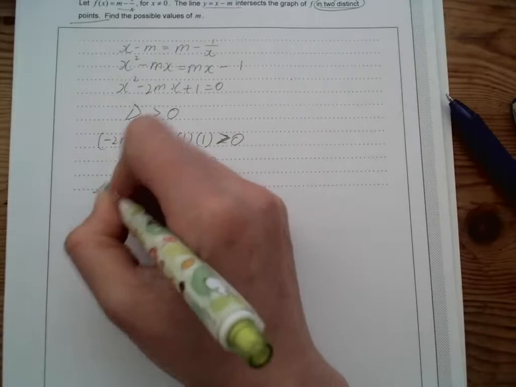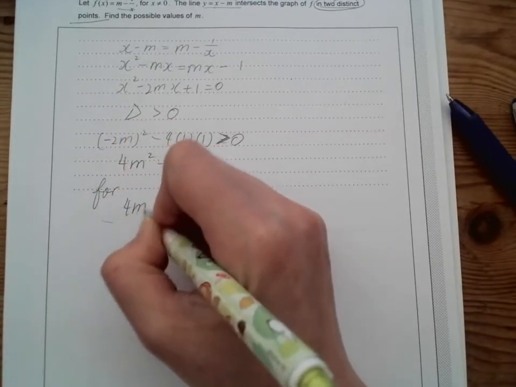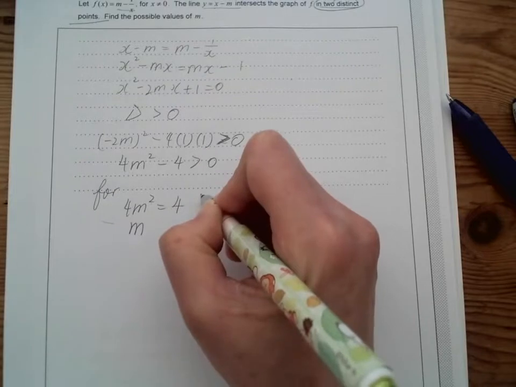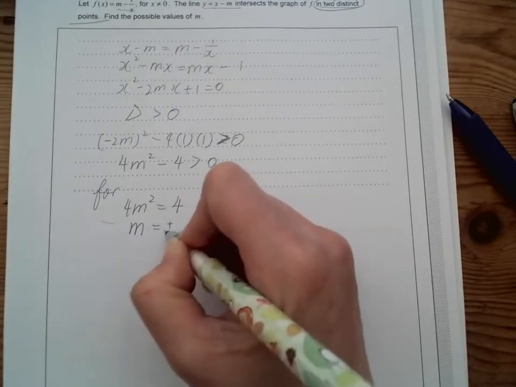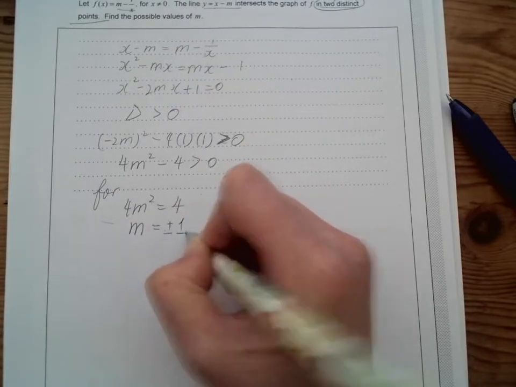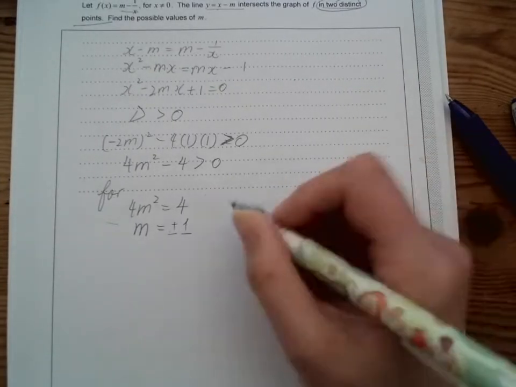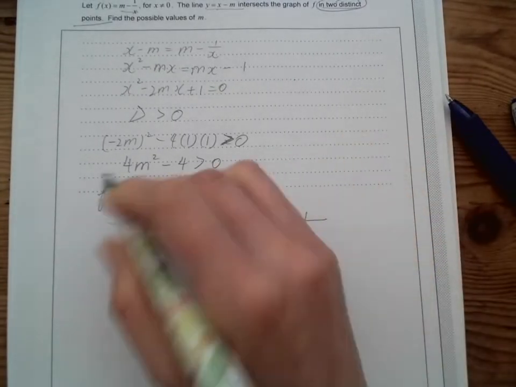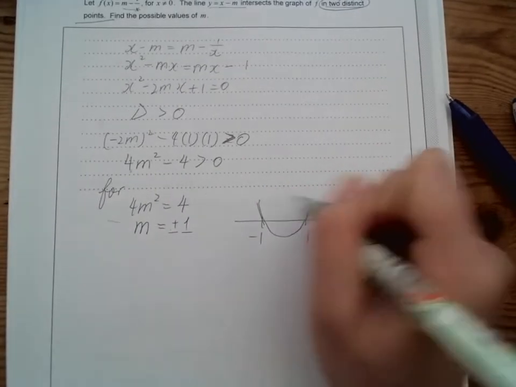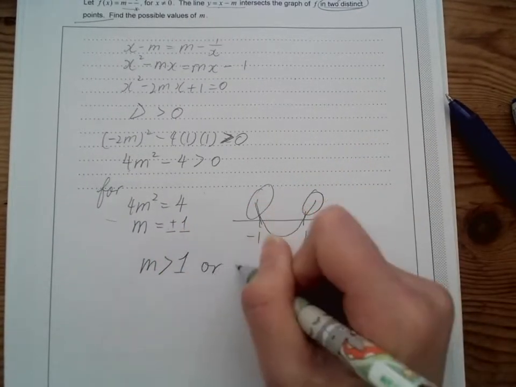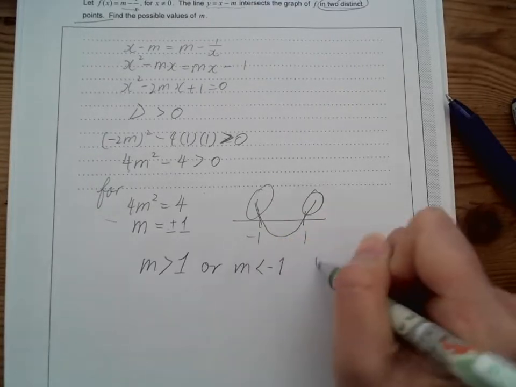So 4m squared equals 4, so that will become plus or minus 1 here. So we draw the diagram. If you want, you can draw a sign diagram, or just sketch it. It's a positive, so it goes like this. We want it bigger than 0, so m has to be bigger than 1, or m has to be smaller than negative 1.